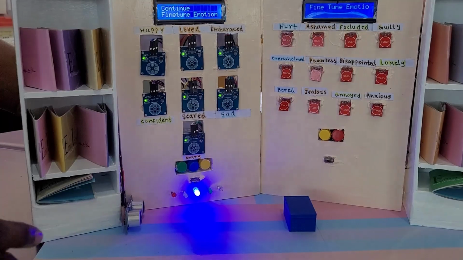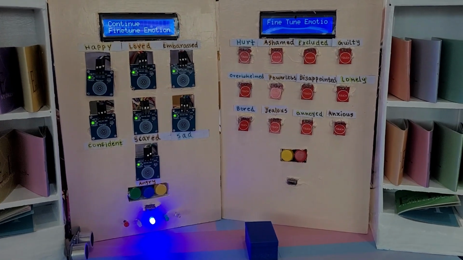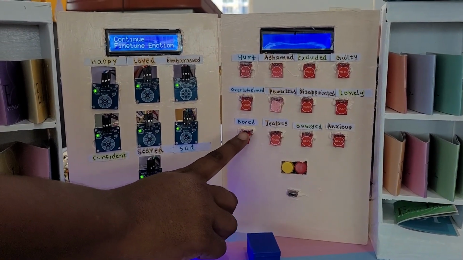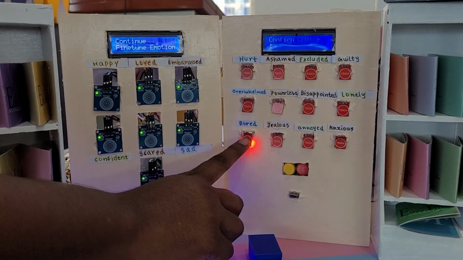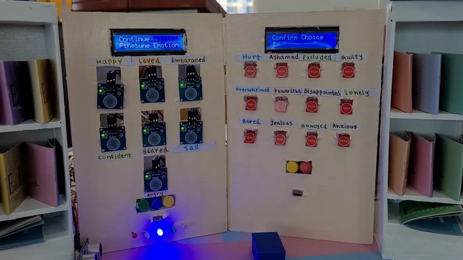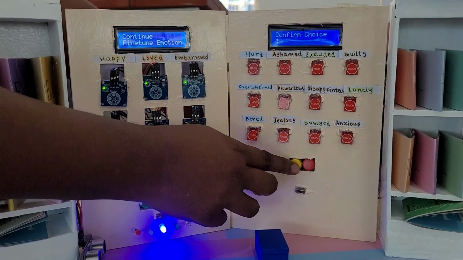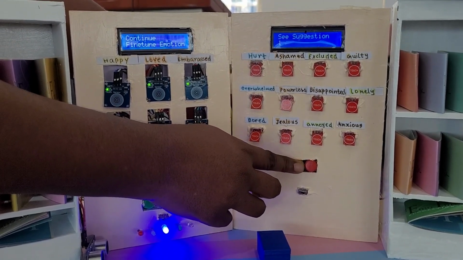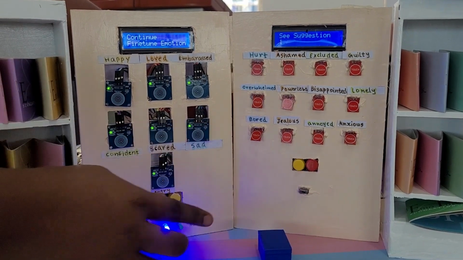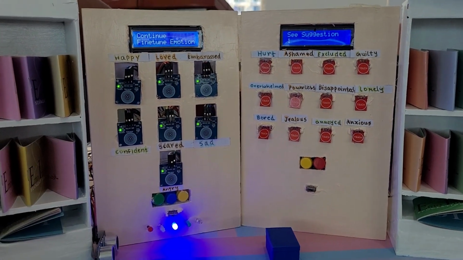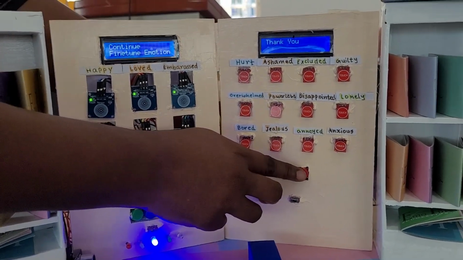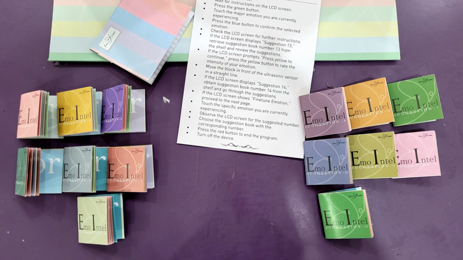The second page of the device consists of 12 fine emotions related to primary negative emotions. These fine emotions include boredom, annoyance, jealousy, anxiety, feeling overwhelmed, etc. The students can touch the specific emotion they are experiencing at that moment, and they will receive a suggestion number on the LCD. The suggestion books offer multiple options for the students to handle the emotion.